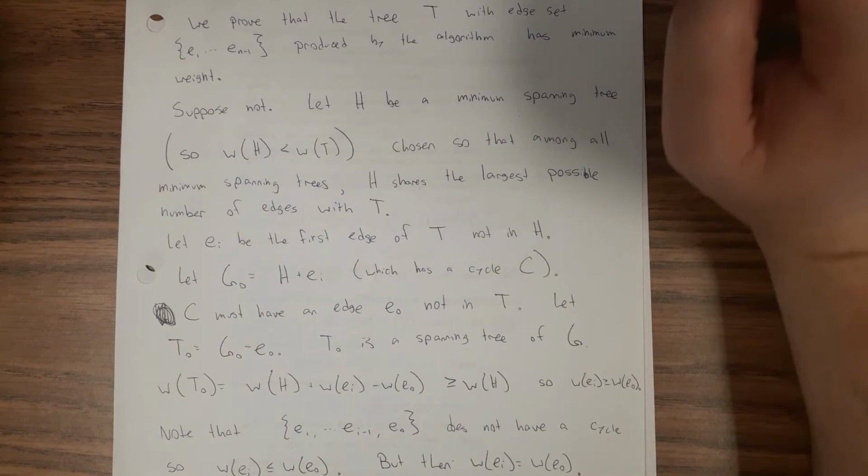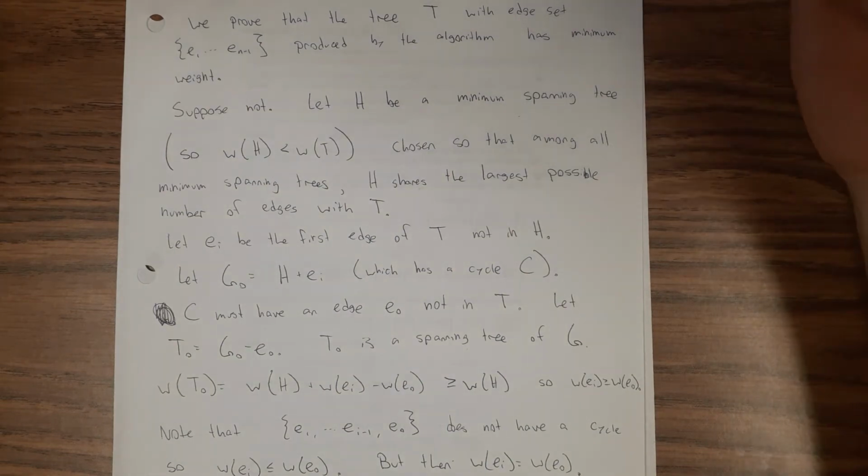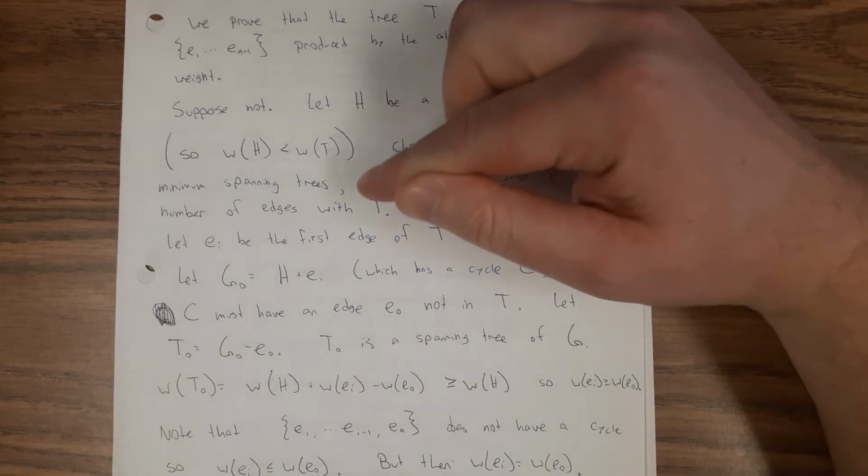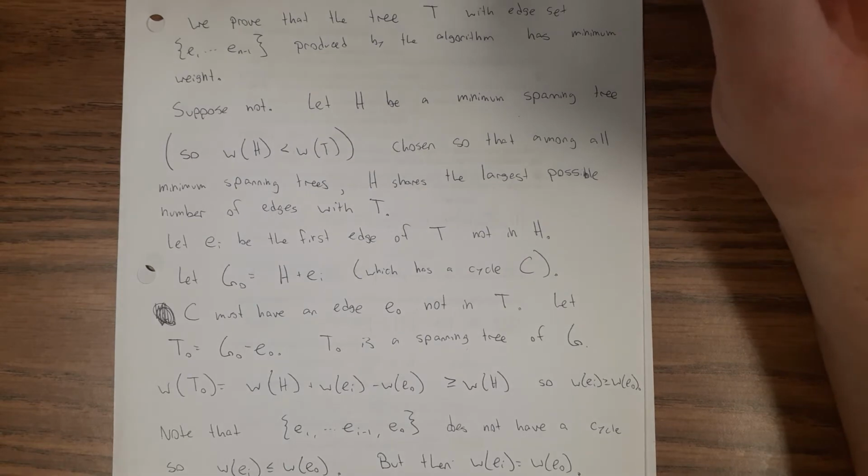And this is all part of our strategy to get a contradiction.